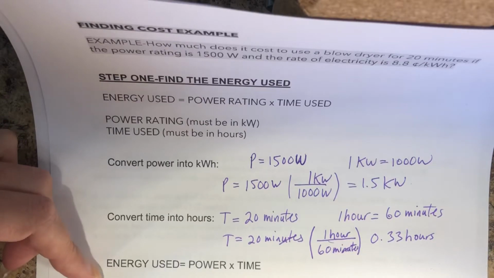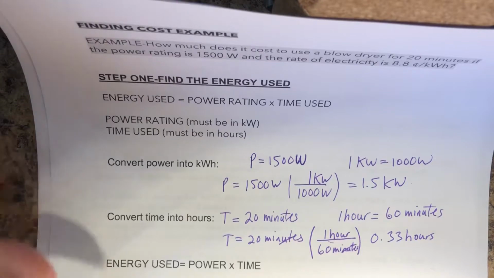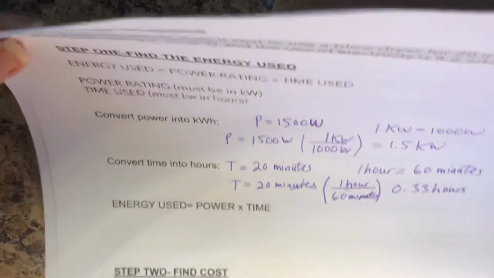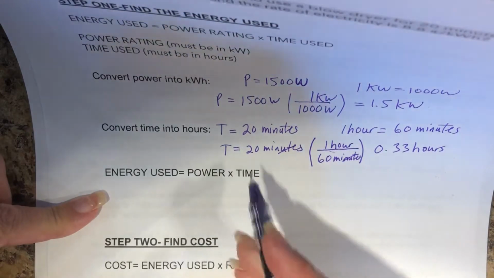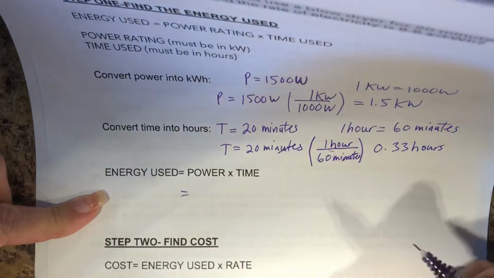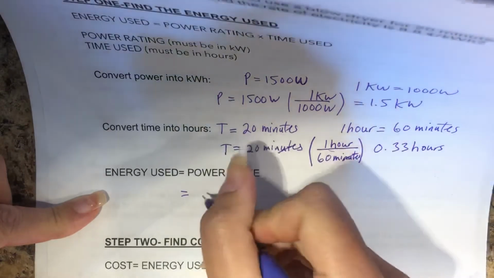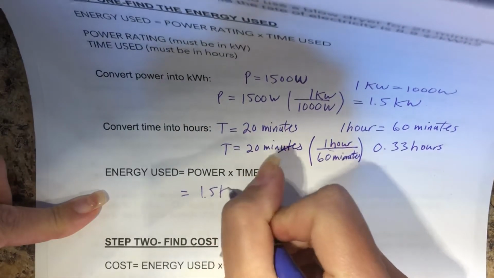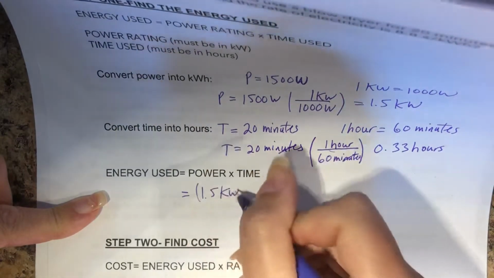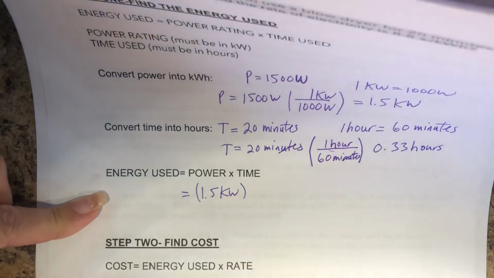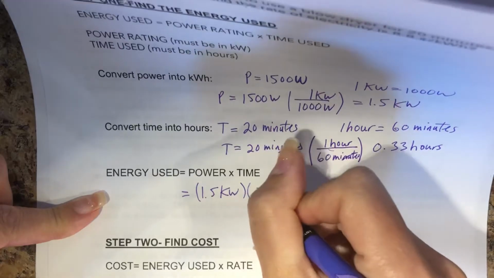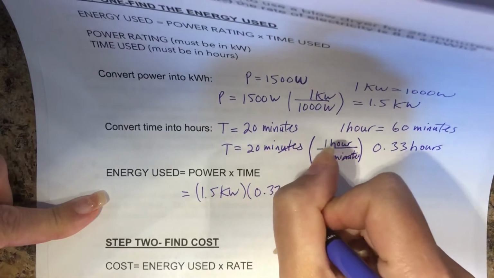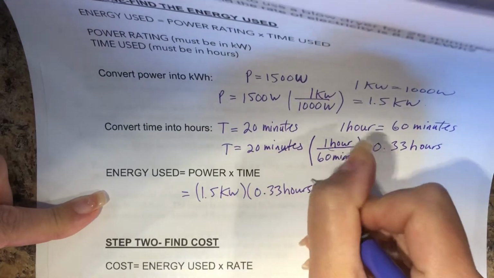Okay. Now we're ready to put that into our equation. Energy used equals power times time. So power was 1.5 kilowatts, and I've put a bracket, that's like a multiplying sign, times time, which is equal to 0.33 hours.